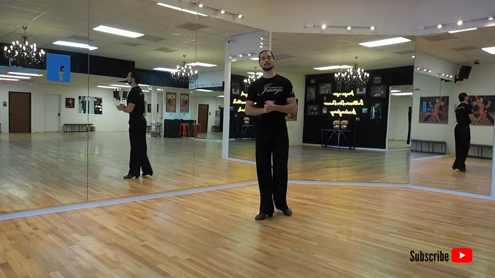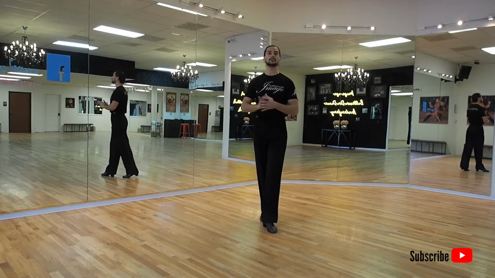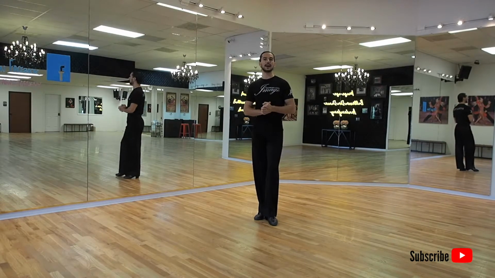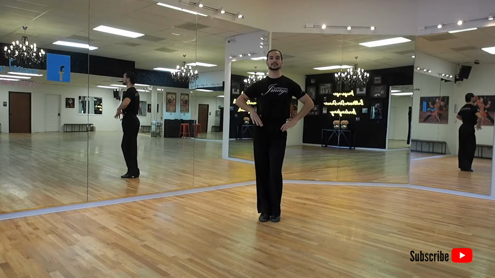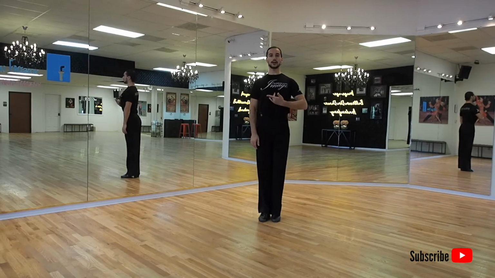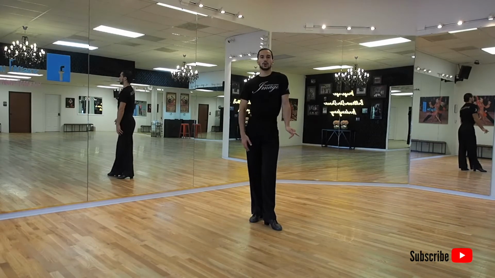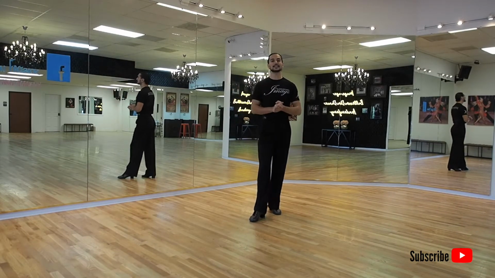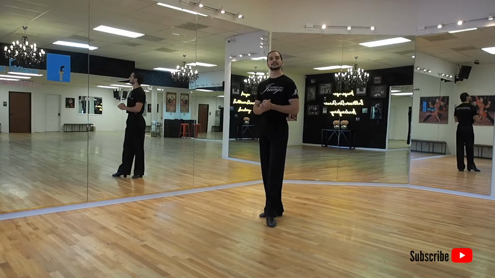So body mobility, we said, is going to be the emphasis of different body parts. For the purpose of today's video, I simplified it into three different parts. We're going to be doing our hips, our chest or upper body, and our shoulders. I chose to give you an example through a step in cha-cha called a time step.